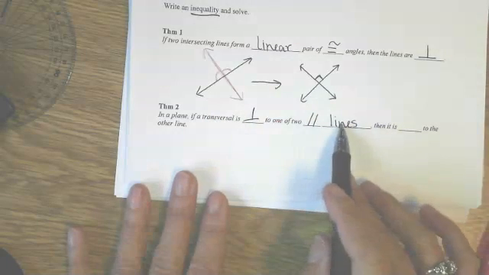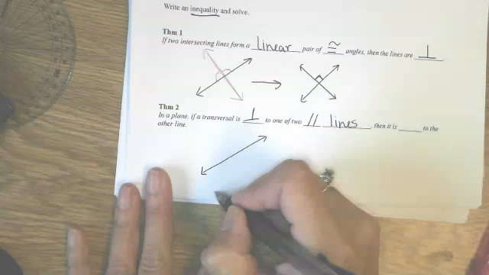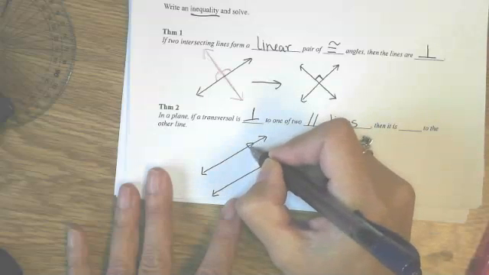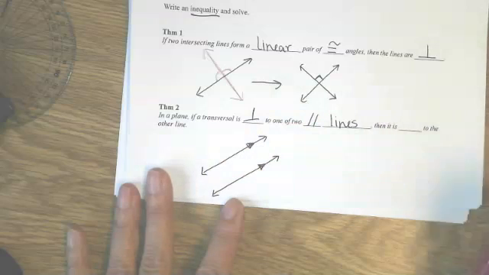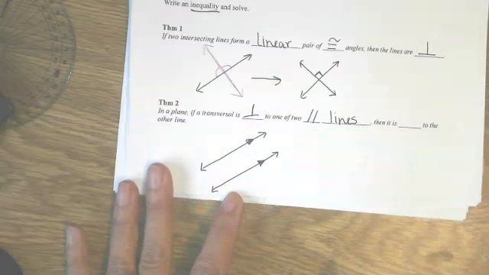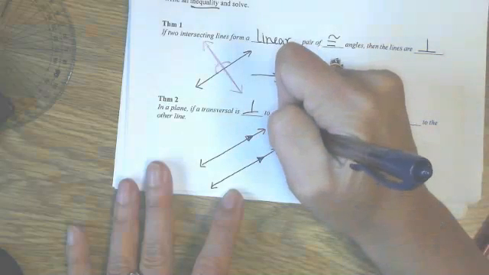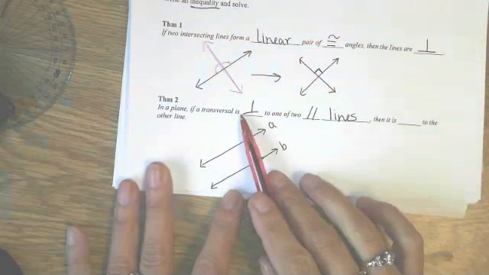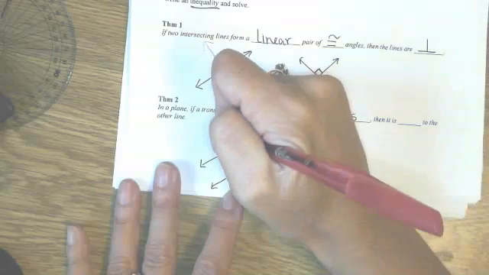So we've got 2 parallel lines, A and B, we'll call them. We've got a transversal. Remember, a transversal intersects both of them. It's perpendicular to this first line.